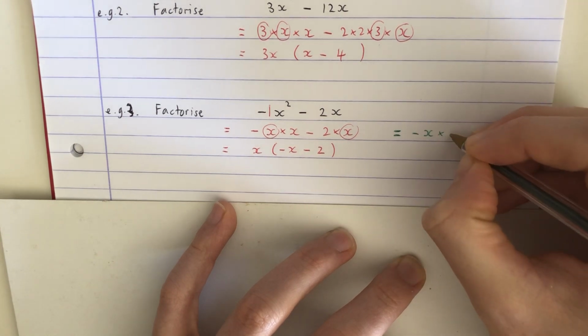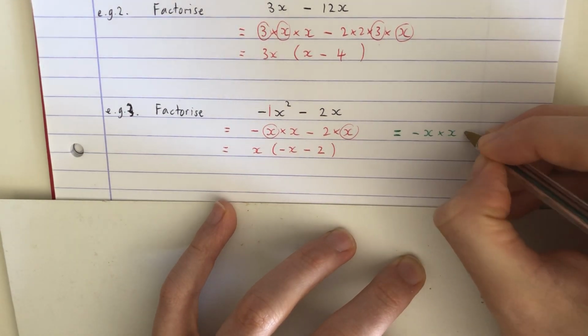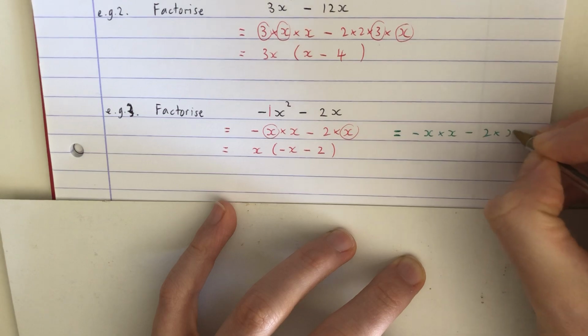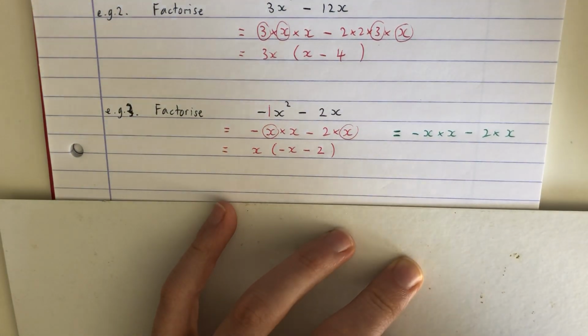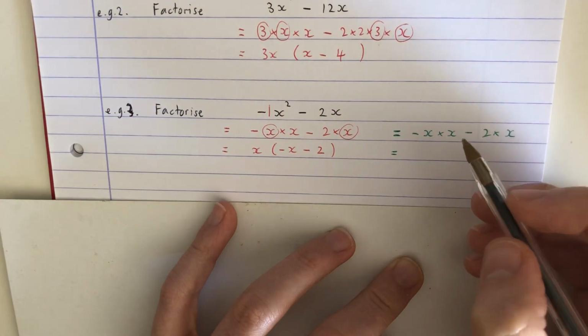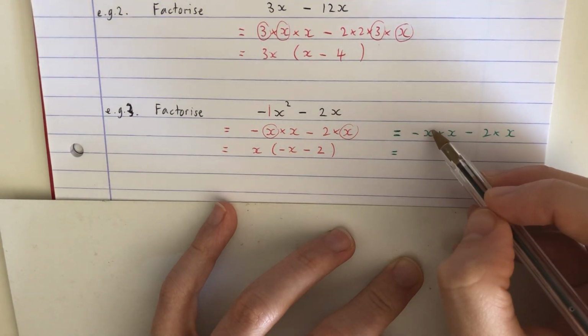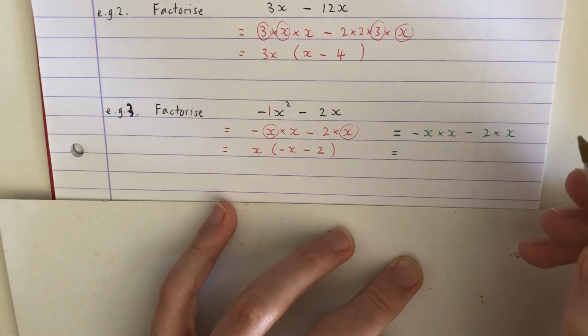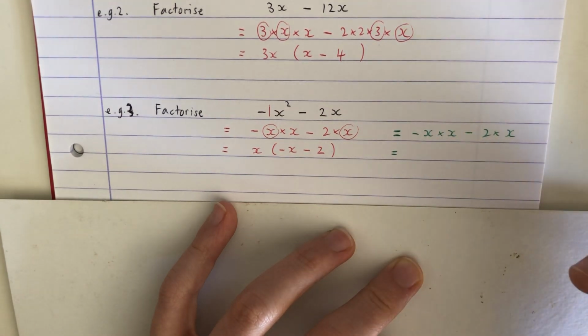again, minus x times x, minus 2 times x. And when they factorise, they take out, let me try and write this in the best way possible.